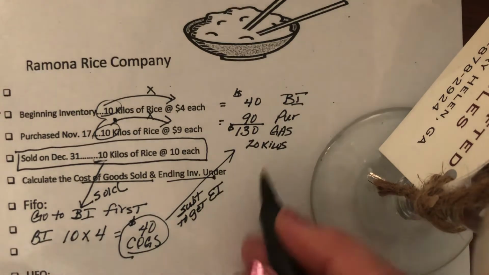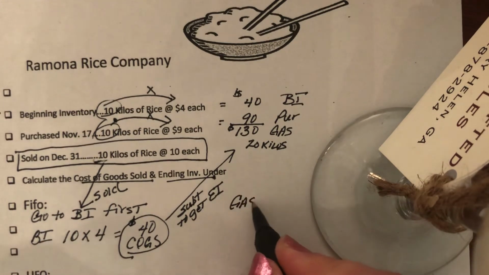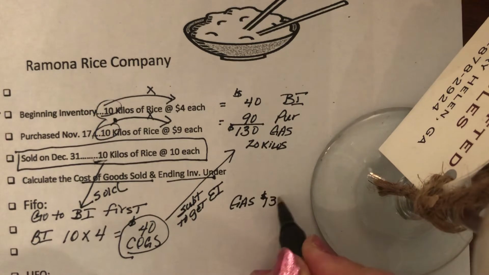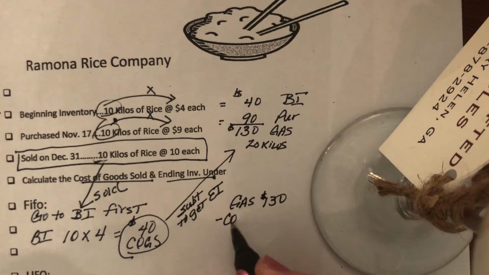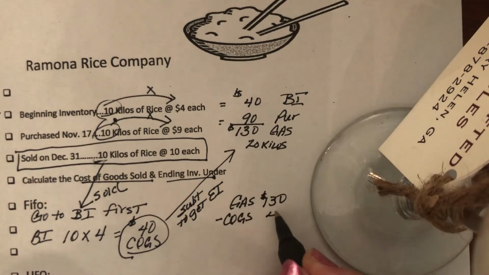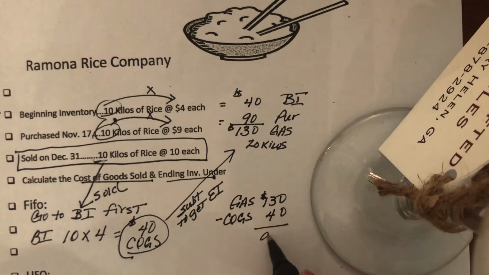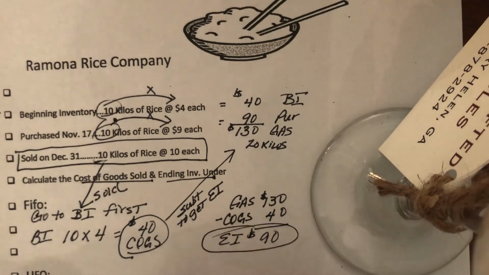So goods available for sale, 130, minus cost of goods sold, 40, means that ending inventory will be valued at $90.